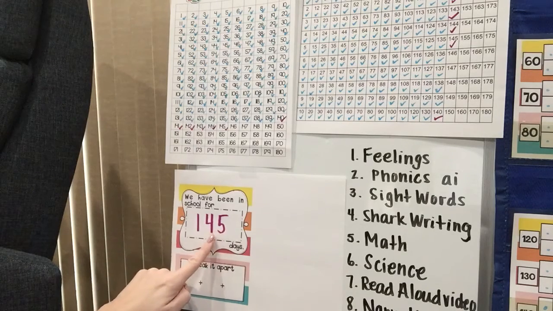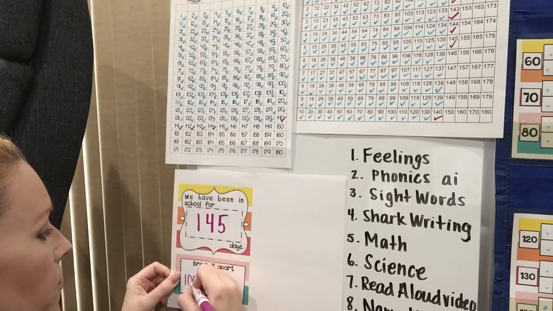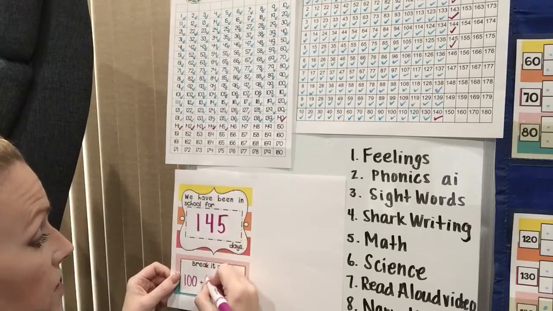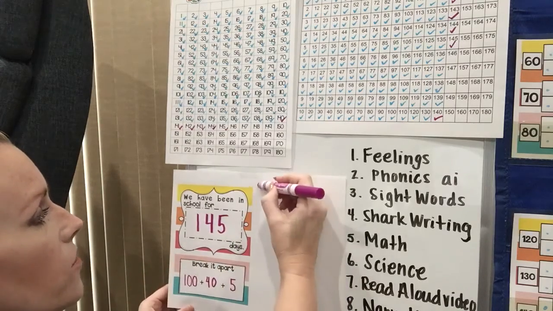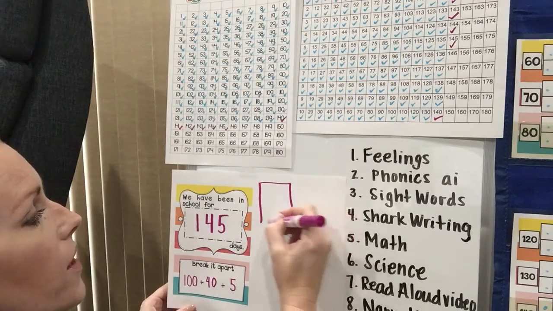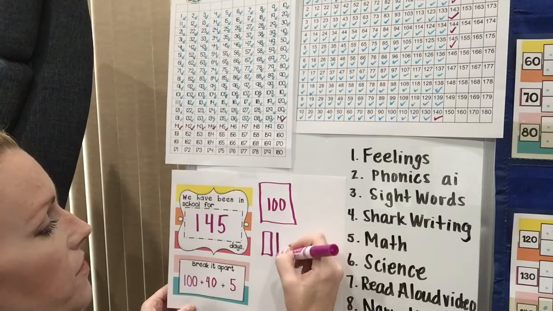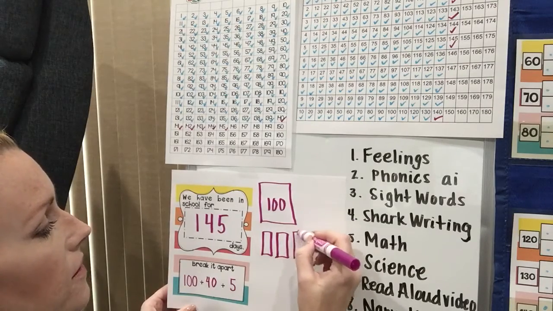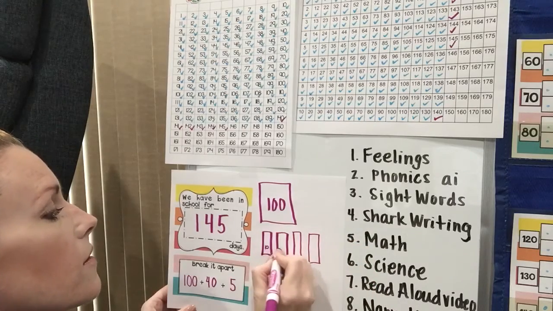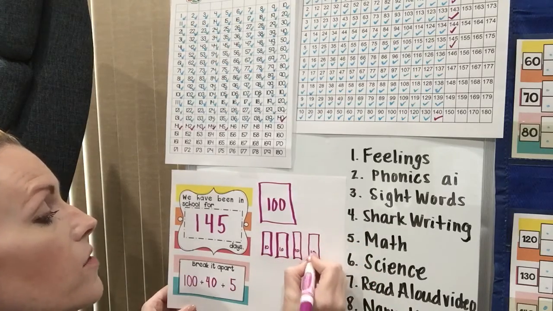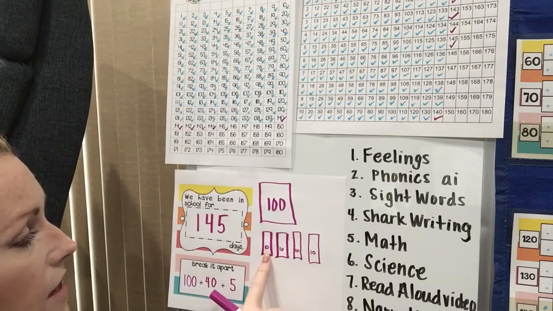So ones, tens, hundreds. So we've got one group of 100, 4 groups of 10, which is 40, and then 5 ones. So if we draw that, we're going to draw our 100 flat, 4 groups of 10s, and I need to make sure I label so that whoever's looking at that knows that it's not just a rectangle that I'm making, it's actually a group of 10.